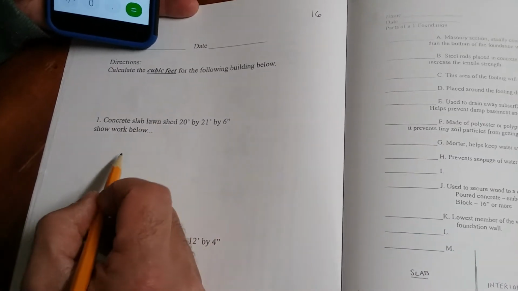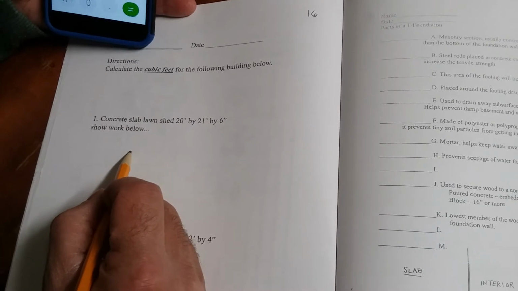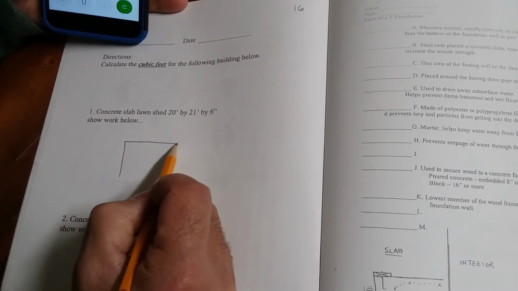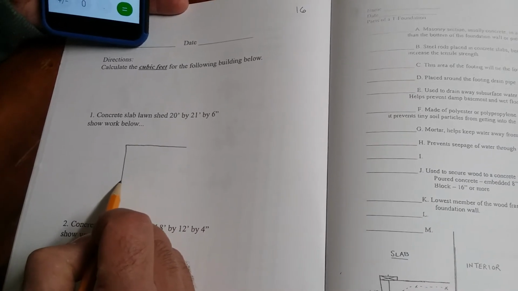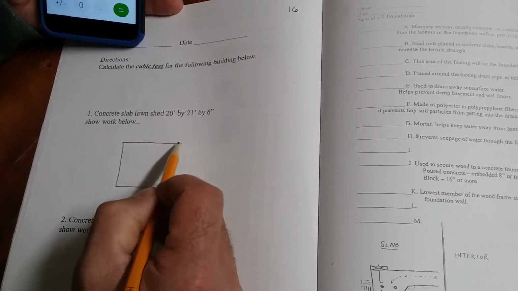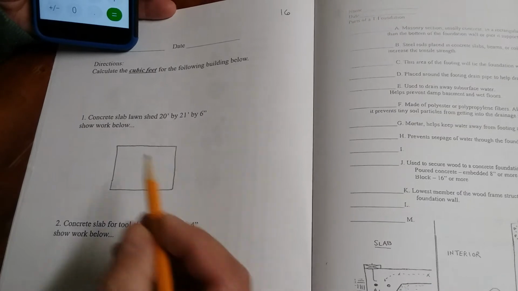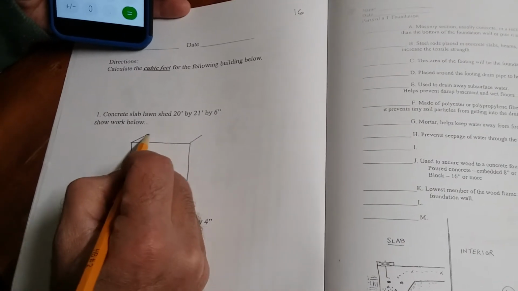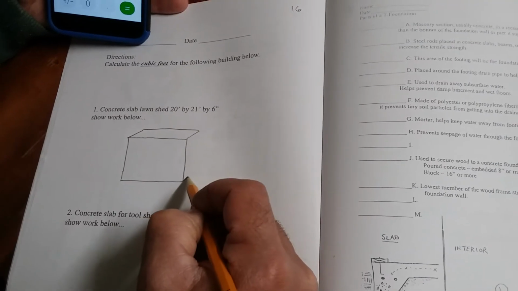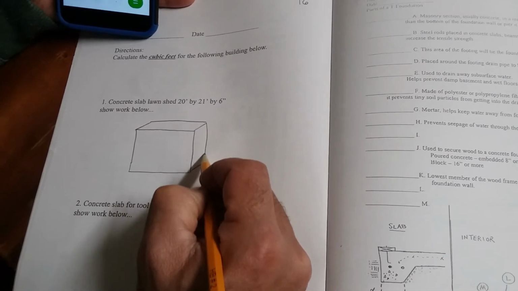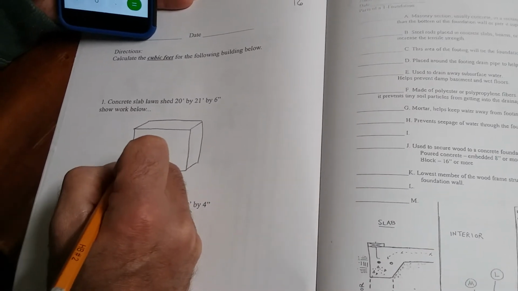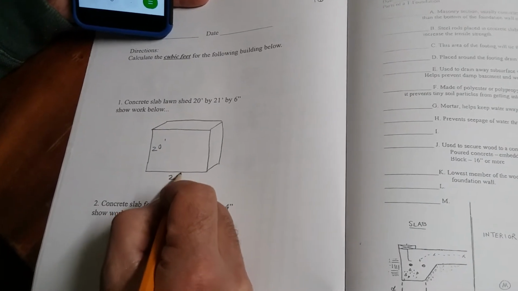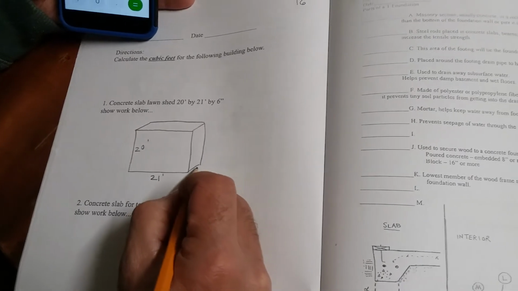This helps me. So this concrete slab is going to be about 20 feet by 21 feet. I'm going to just draw myself a picture so I can see it. And then it's 6 inches thick. So I'm just drawing myself a picture. So now I know this is 20 feet, this is 21 feet, and this is 6 inches.